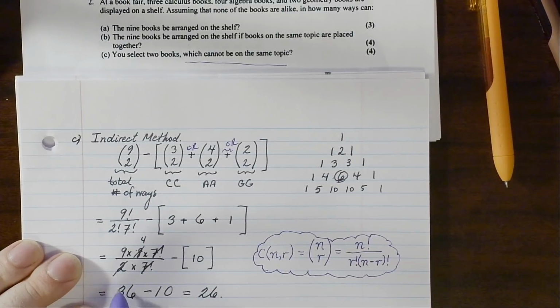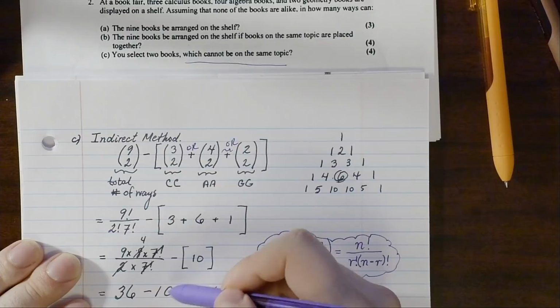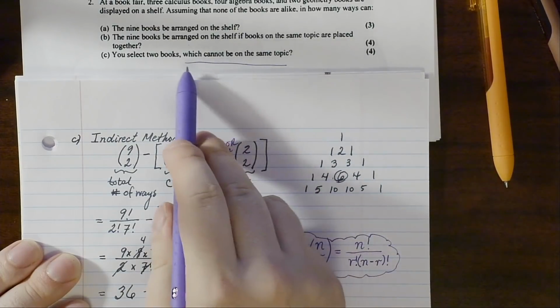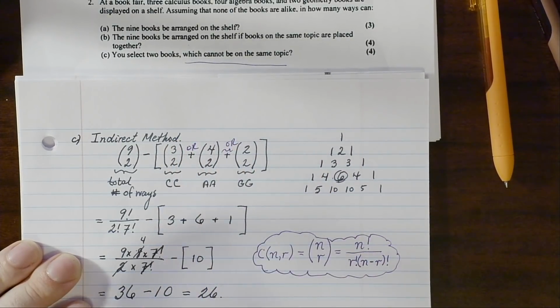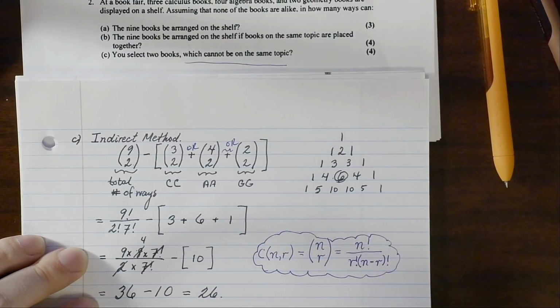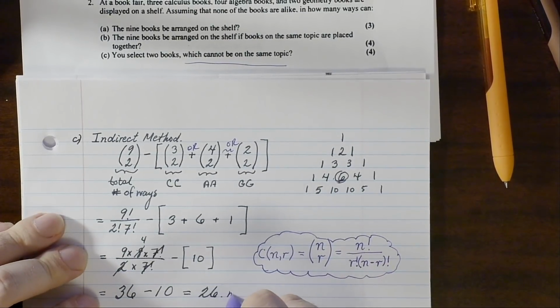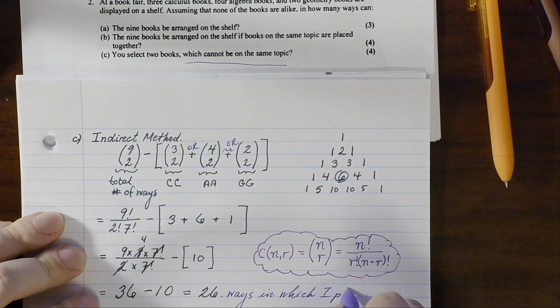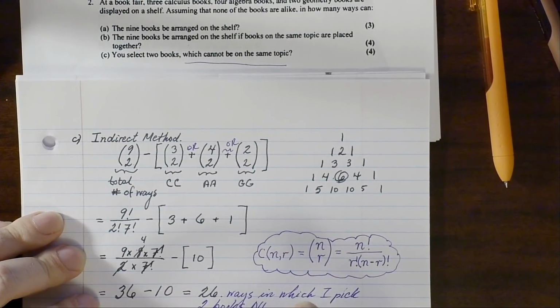So I removed that from the total number of ways, because there's a total of 10 ways in which I would have the same topic, and I don't want that. So I'm left with just 26 ways in which I can pick 2 books not on the same topic.